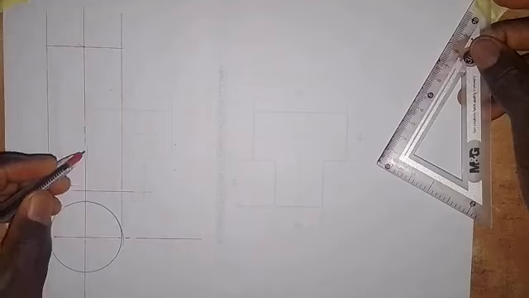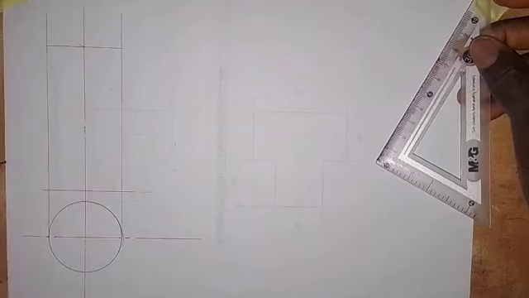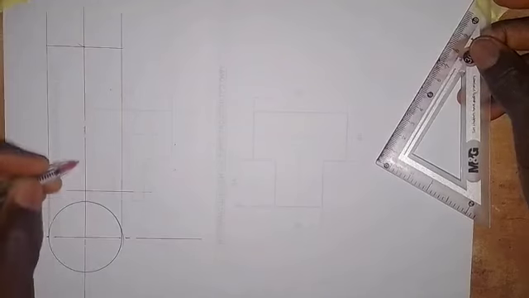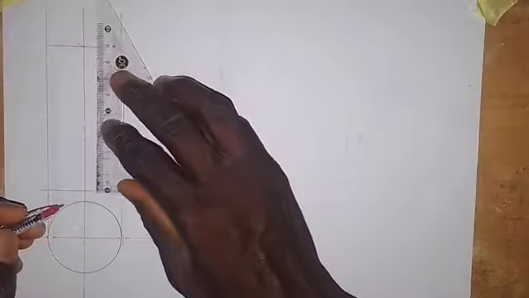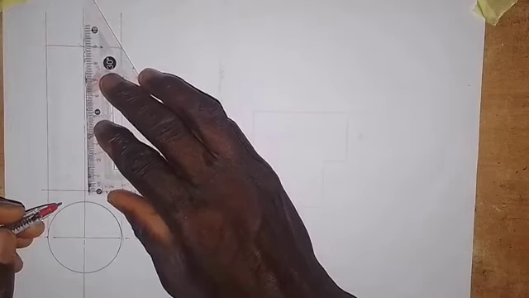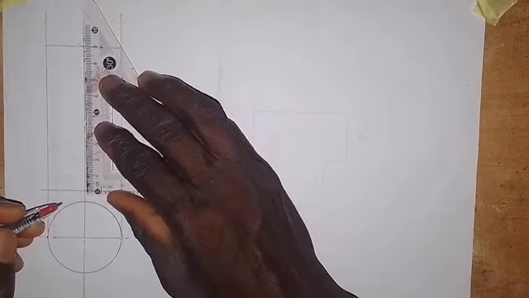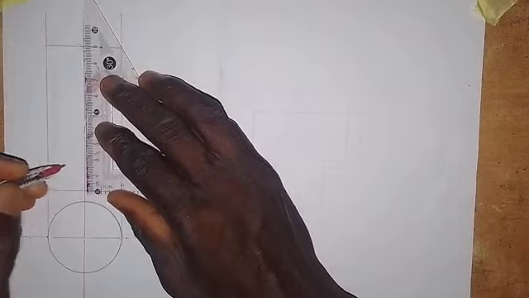The first thing that we are going to do, as the center line of the inclined cylinder touches this line at a distance of 15 millimeters from the base, is to take a measurement of 15 millimeters from the base here. So this is 15 millimeters.